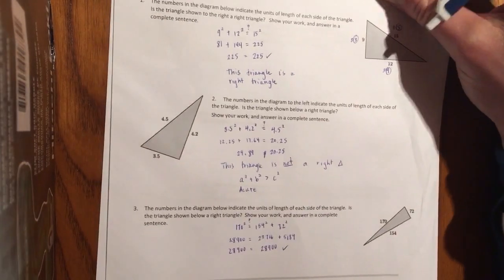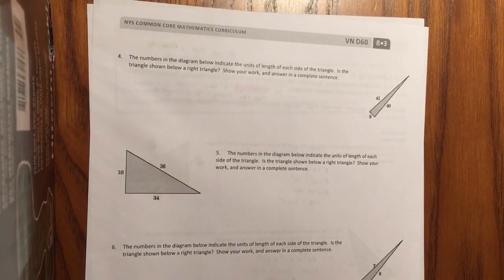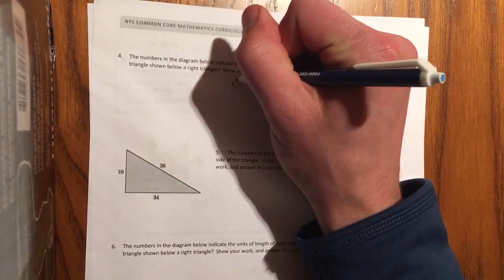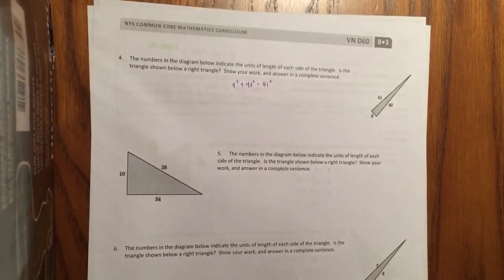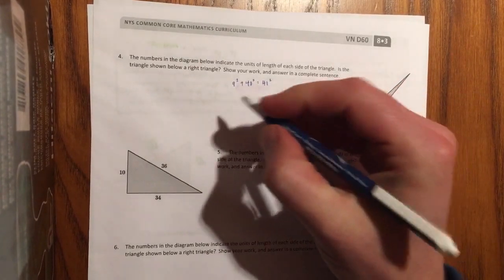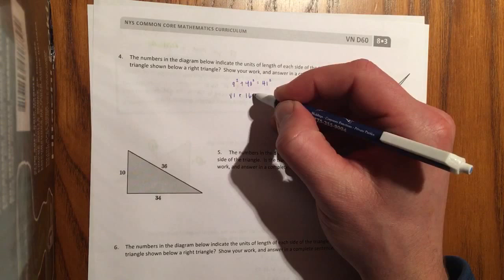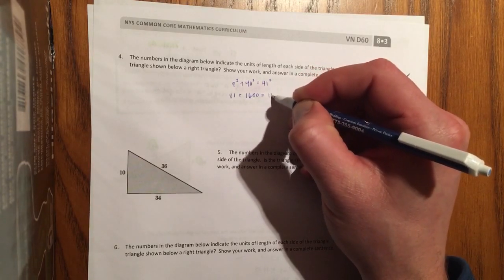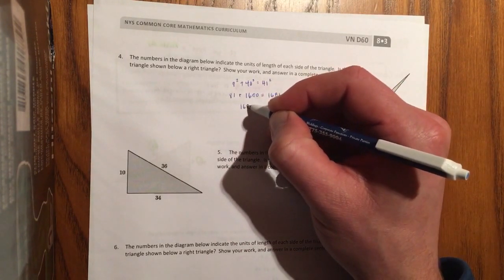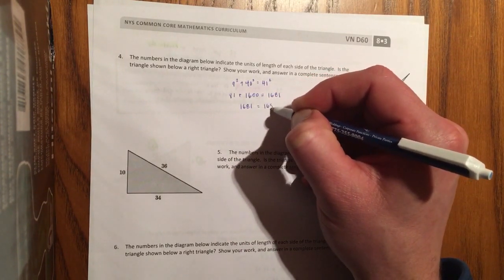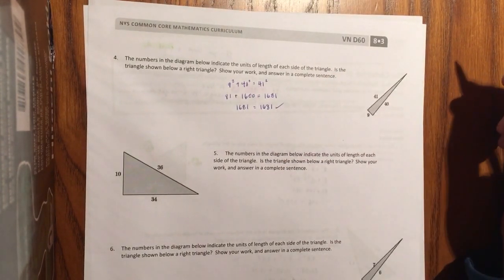And you keep going through these examples. So then you have the next one. And so I checked, does 9 squared plus 40 squared equal 41 squared? So 81 plus 1600, is that 1681? And 1681 does equal 1681. So again, we have a right triangle, which is a kind of nice result.